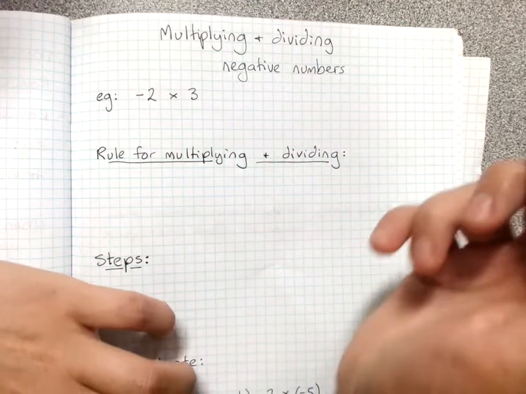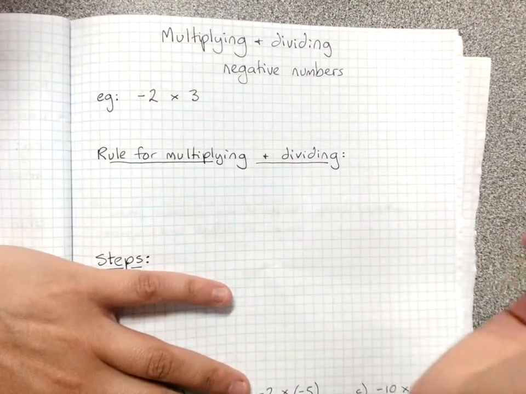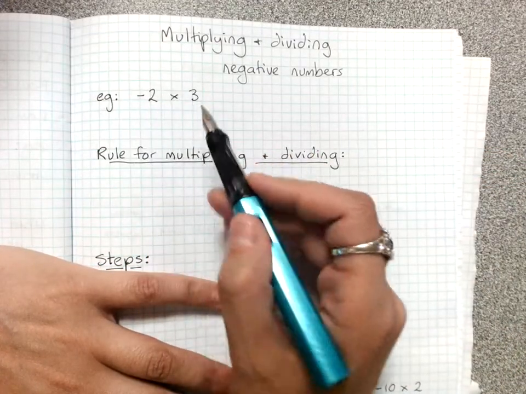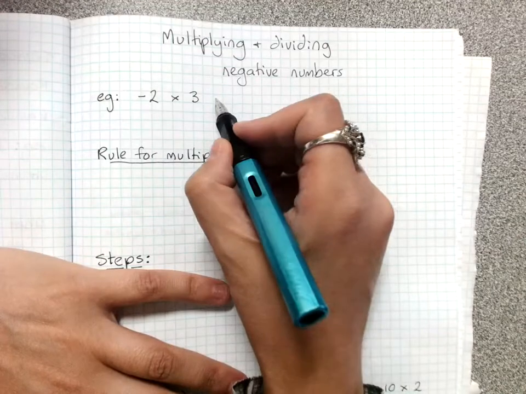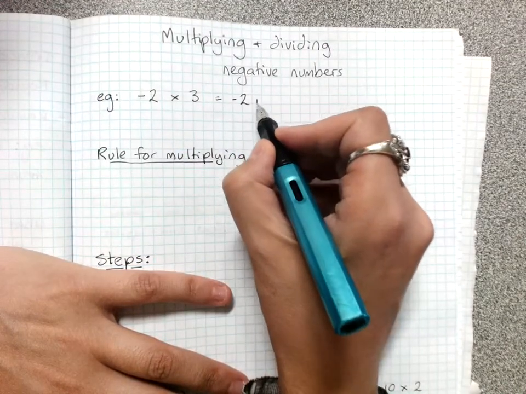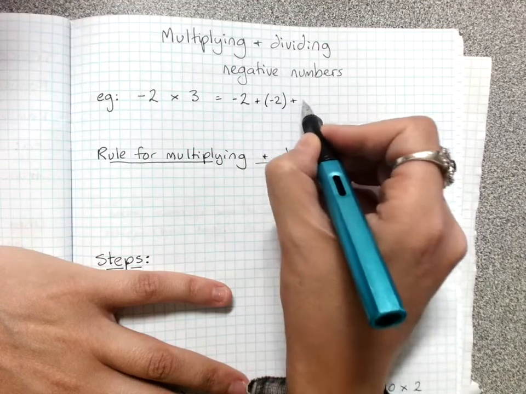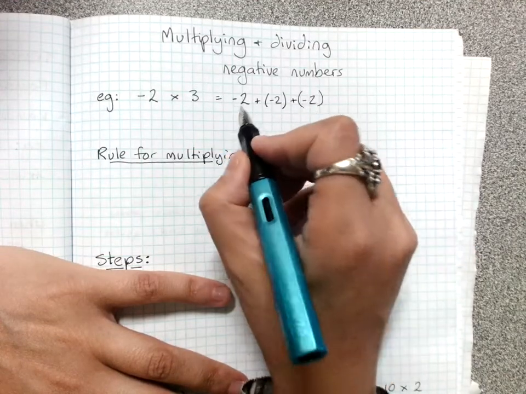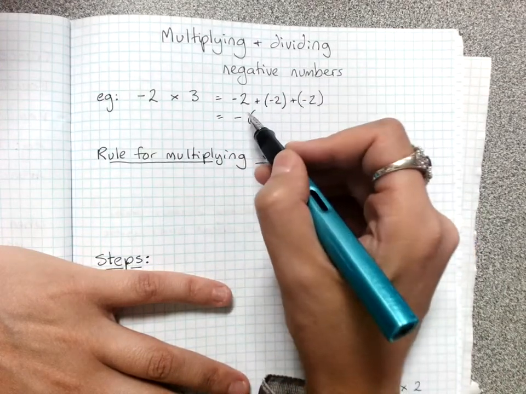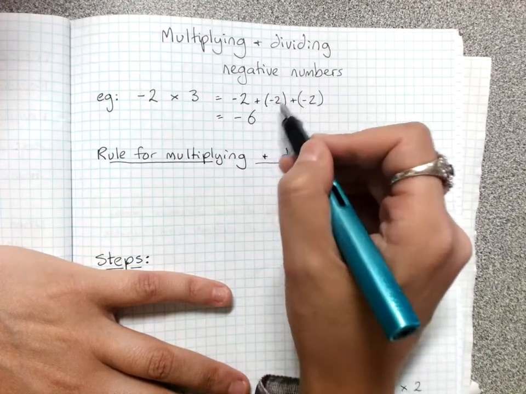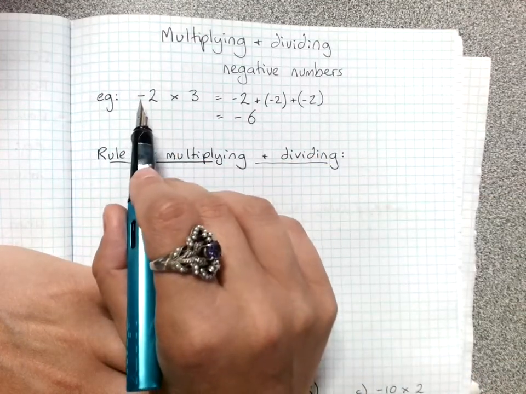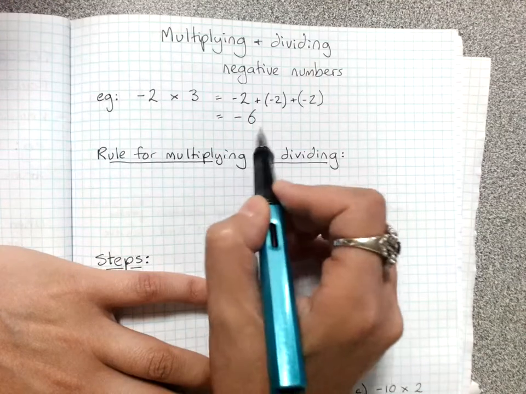Multiplying and dividing negative numbers. So the example here is negative 2 times 3. And that means 3 lots of negative 2. So that's negative 2 plus negative 2 plus negative 2. 3 lots of negative 2 is pretty obviously negative 6. Negative 2 minus another 2 minus another 2. Negative 6. So you can see that when I've got a negative times a positive, I get a negative answer.